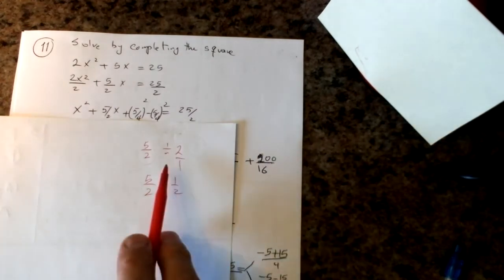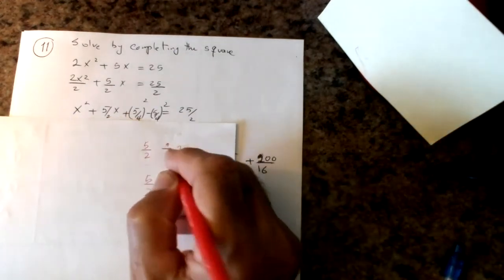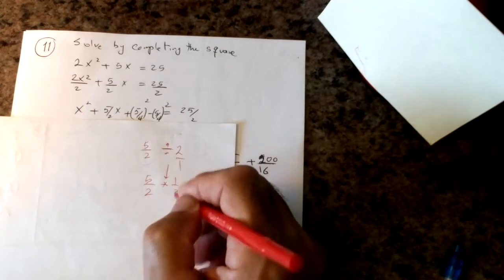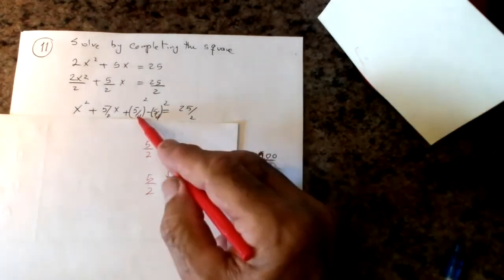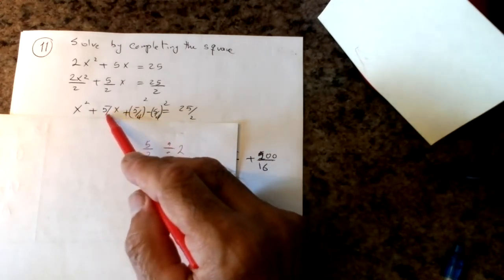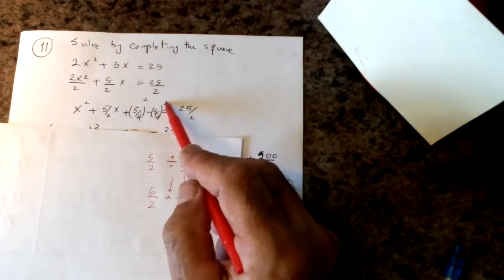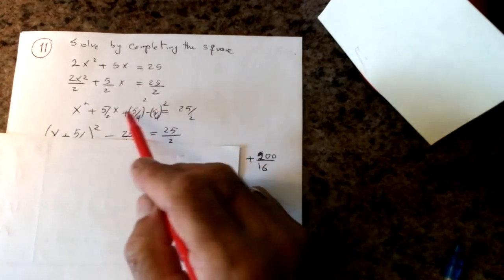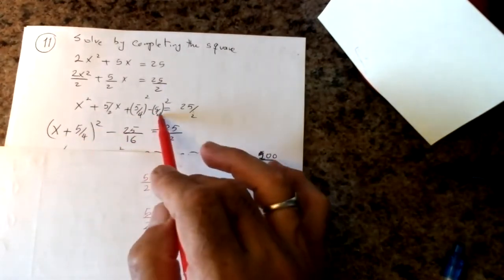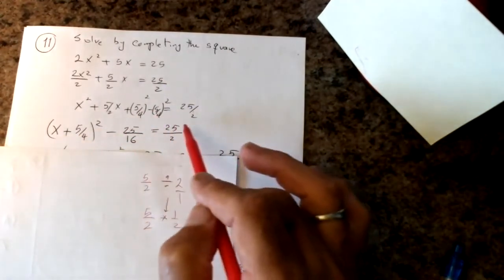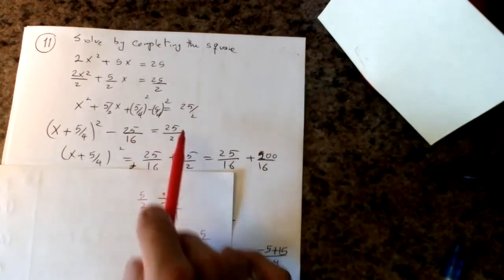Remember, anything in the division of fractions, you could always switch division to multiplication and reverse the second one. So that would make it what? 5 over 4. That's why you have 5 over 4 here. So half of this is 5 over 4. You raise it to the power of 2 and then you subtract it. Then this 3 is that. This one is this. Take it to the other side.